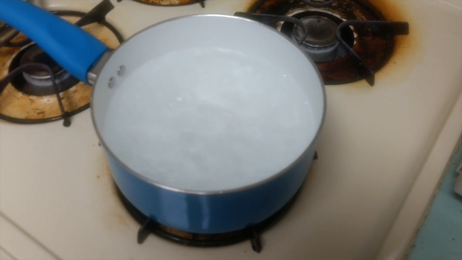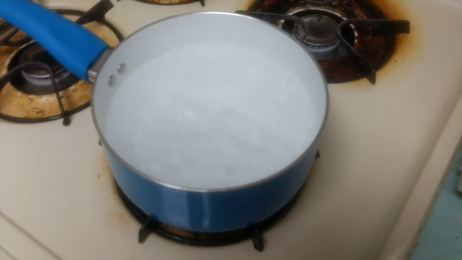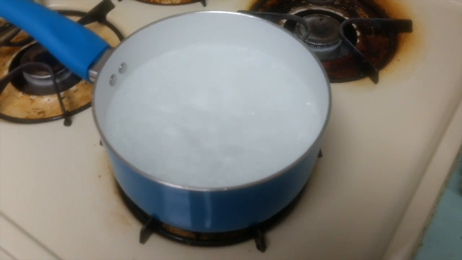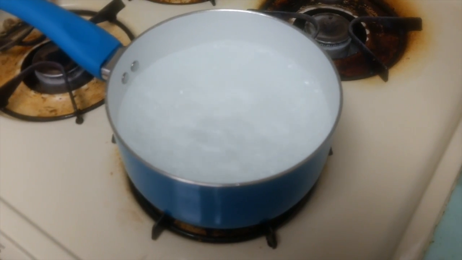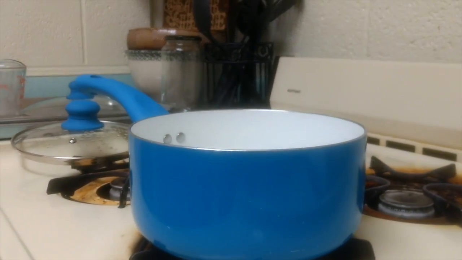This water boiling on the stove has particles moving so fast that they are evaporating into the air. We can see this evaporation happening as we look at all the steam coming out of the pot. This is an example of evaporation.